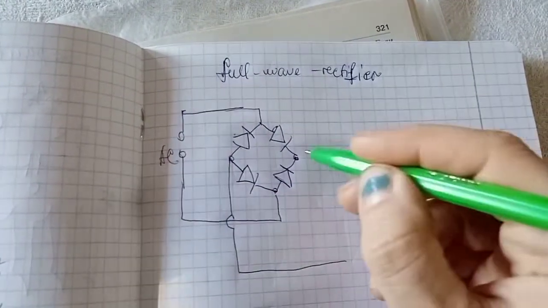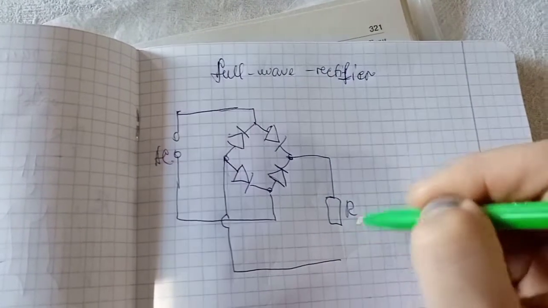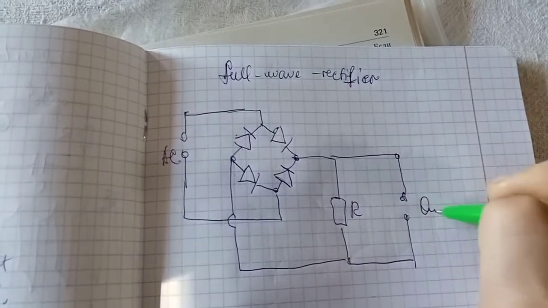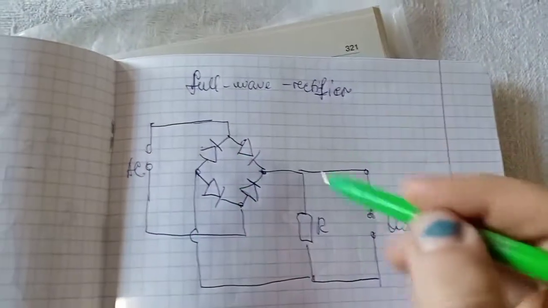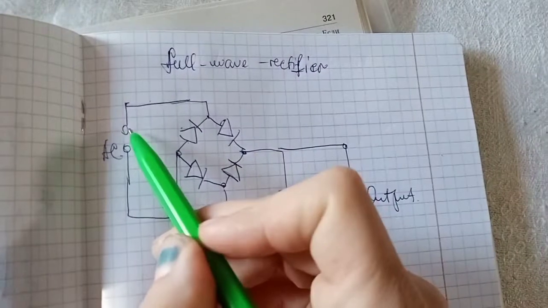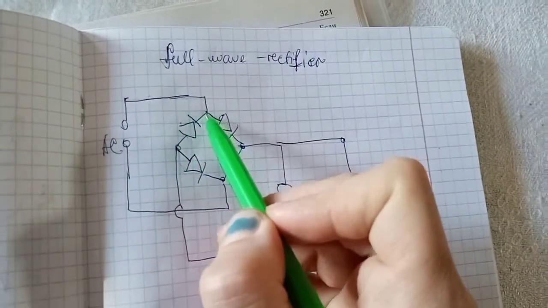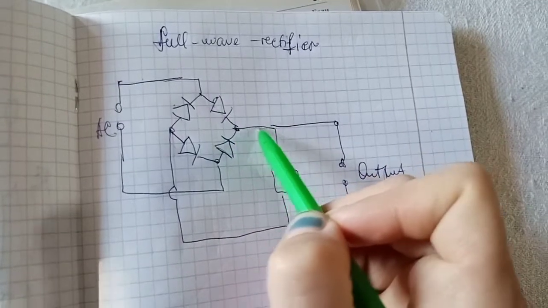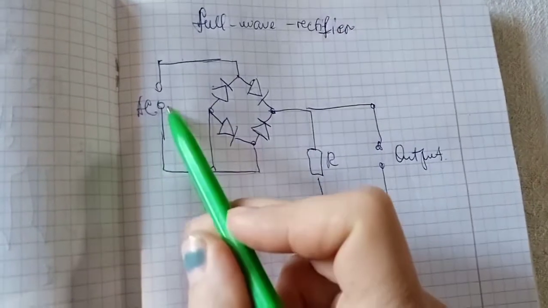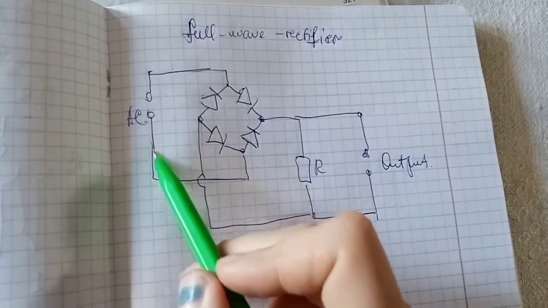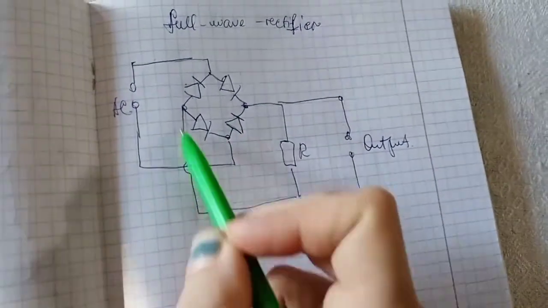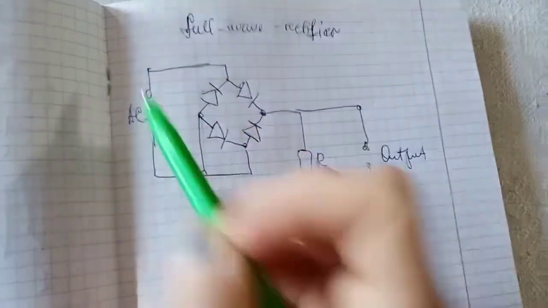Here we have a resistor, and we can have just the output. So when the current flows in one direction, for example this way, it will flow through this diode and on to the output. When it goes in the other direction, it goes through the other diodes and flows back.